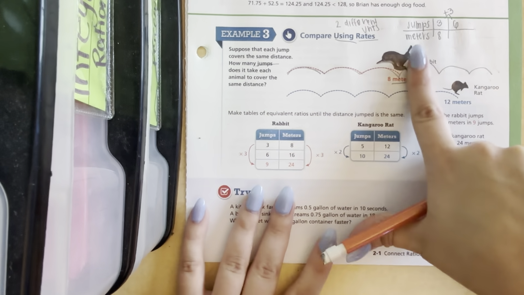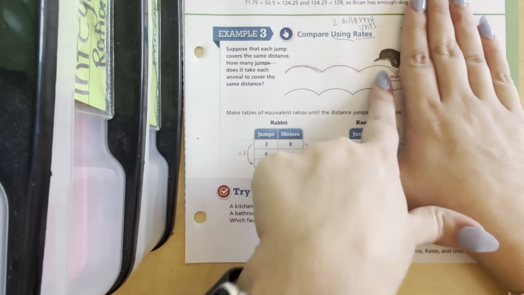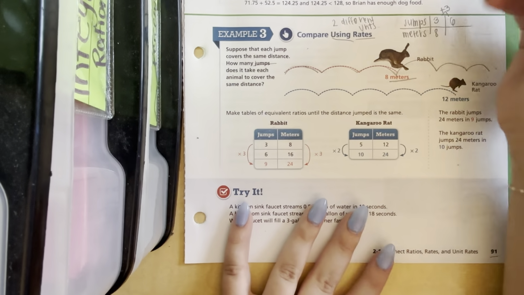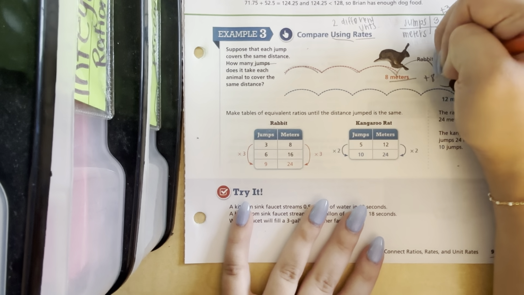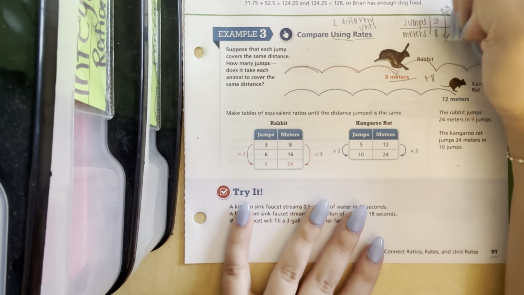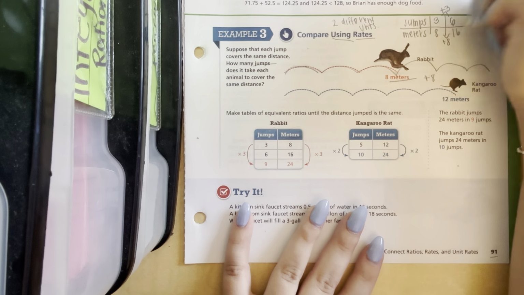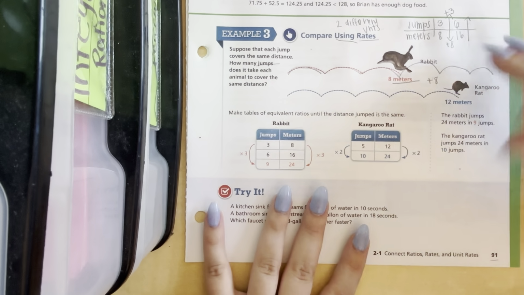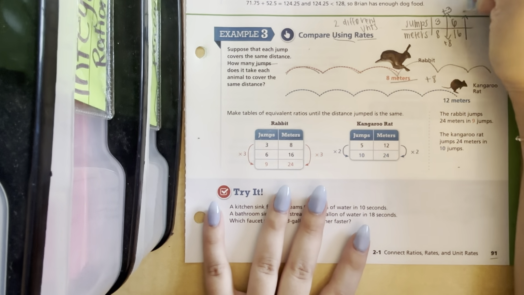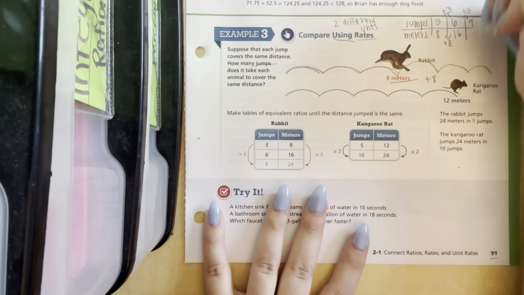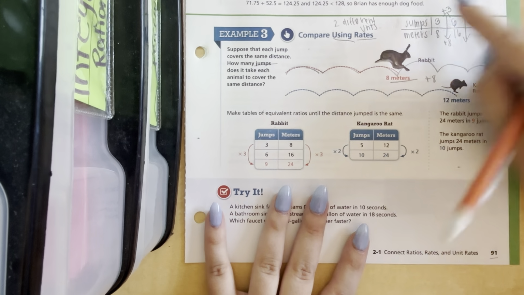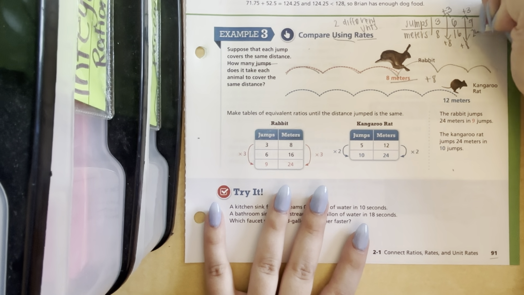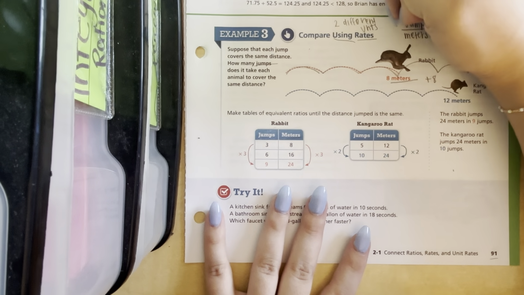And then if I know 3 jumps is 8 meters, that means I need to add my meters up. So 8 plus 8 gives me 16. Now let's do one more just to be safe. I'm going another 3 jumps, so I'm going to add 3 again, which gives me 9. And each 3 jumps equals 8 meters, so I need to add 8 meters. Then I get 24. This is for my rabbit.